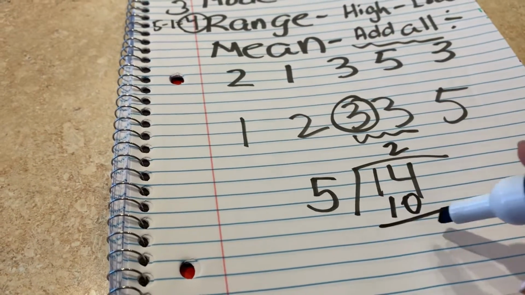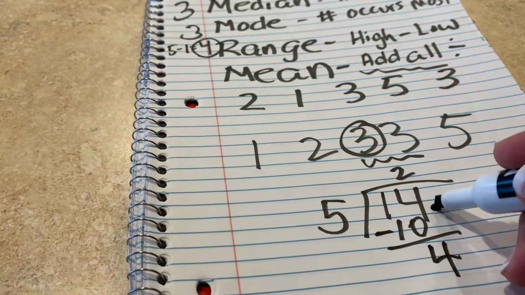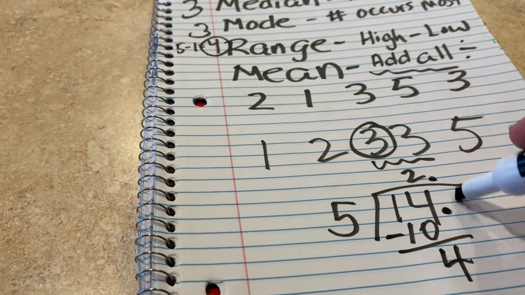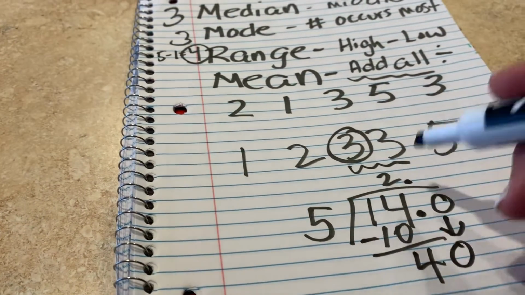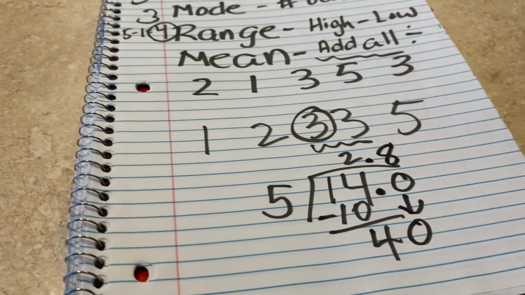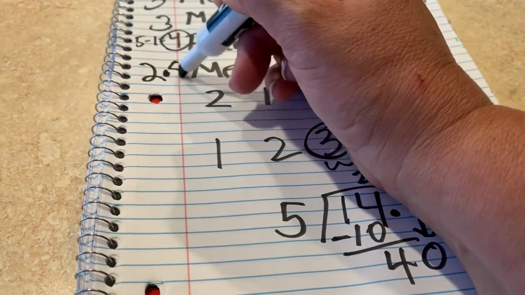You're at a 10. Subtract. You get a 4. Let's put our decimal point, bring down a 0, and we know 5 goes into 40 8 times. We just found our mean. Our mean is 2.8, so we're going to write 2.8.